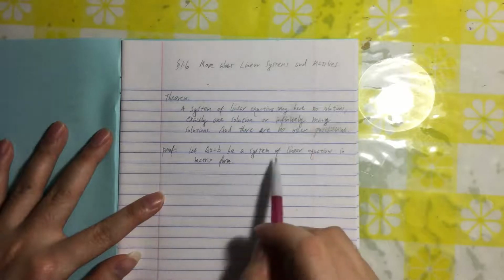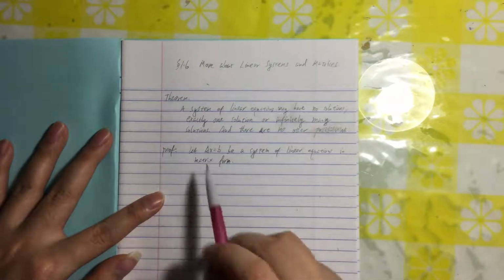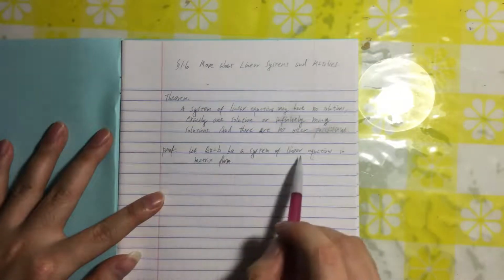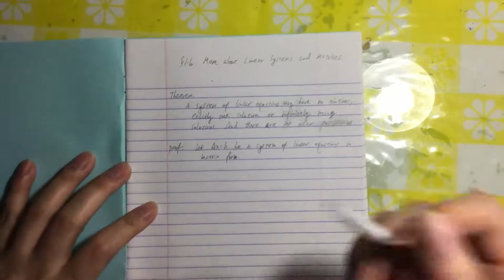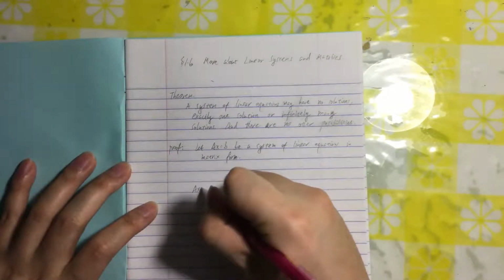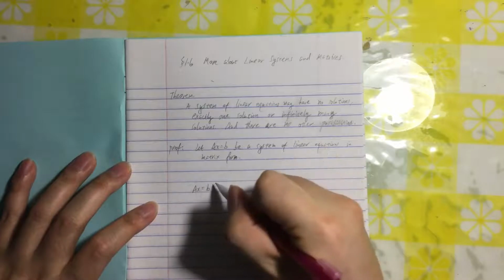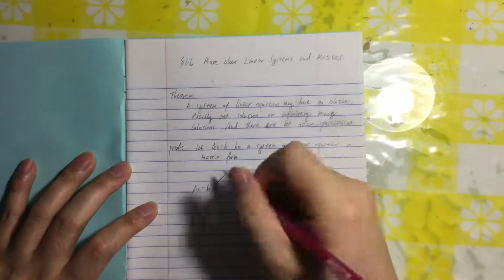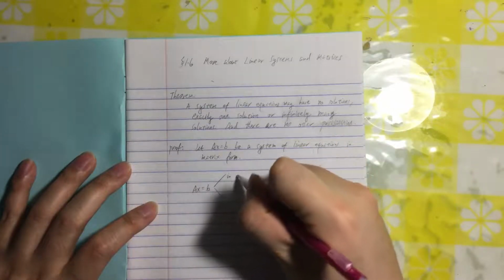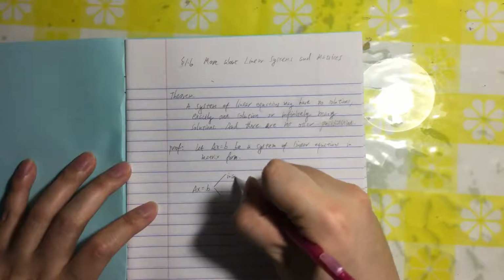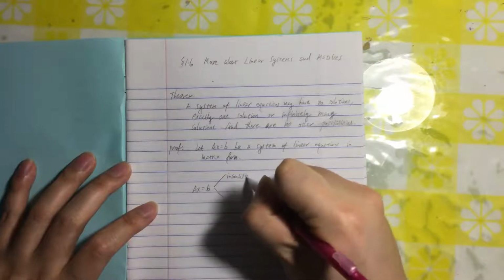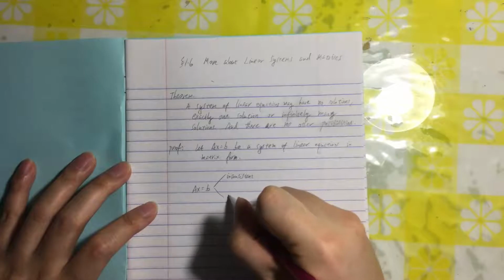In general, we can write a system of linear equations in matrix form. Then, for any system of linear equations, there are two possibilities. It may be inconsistent or it may be consistent.